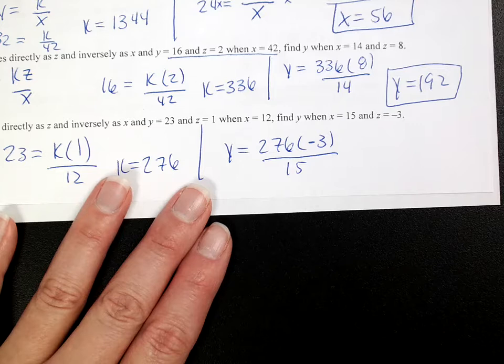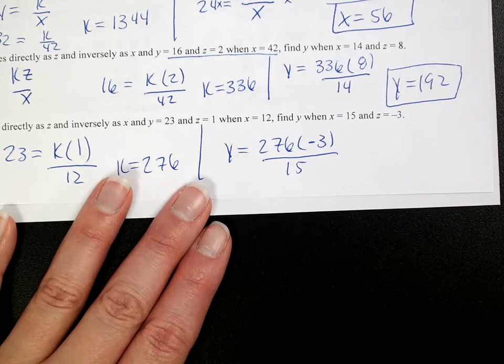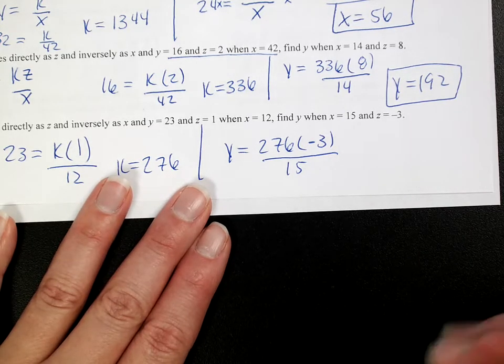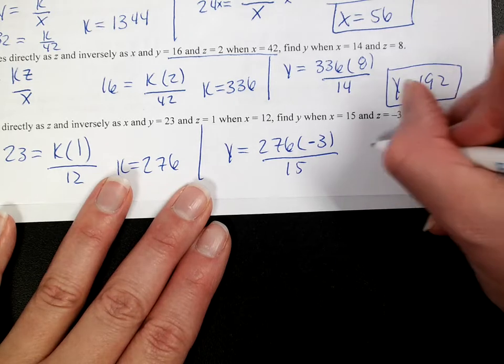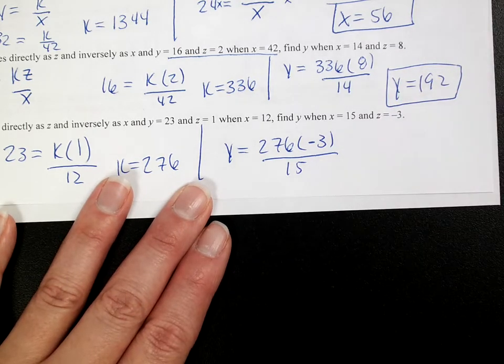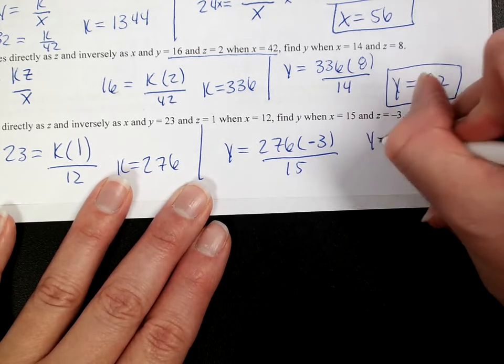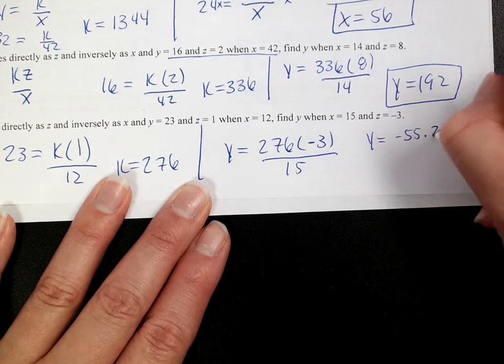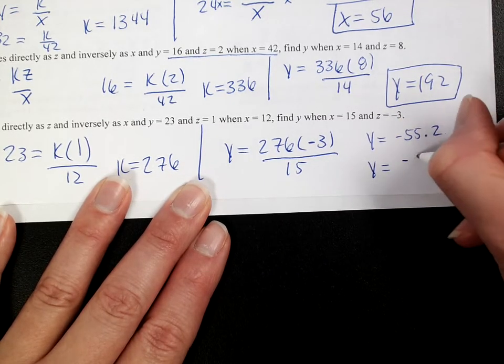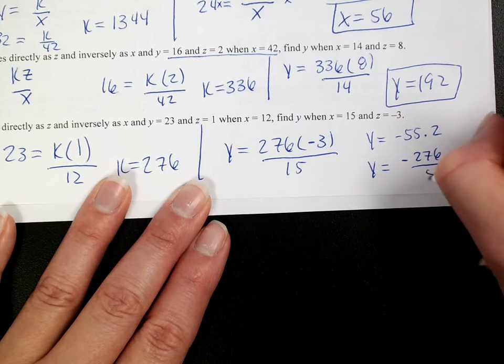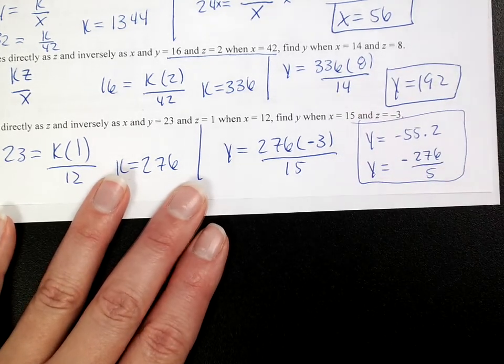Again, I could just plug all that in my calculator. Times negative 3. I could also reduce first, but whatever you want to do. This one's actually a decimal, so you can either leave it as y equals negative 55.2, or you could just reduce the fraction, negative 276 divided by 5. I would take either one of those.